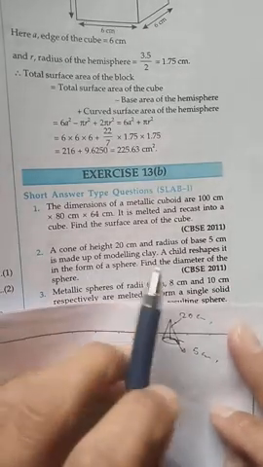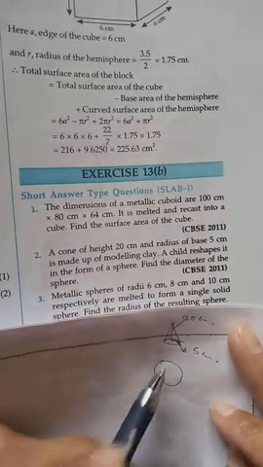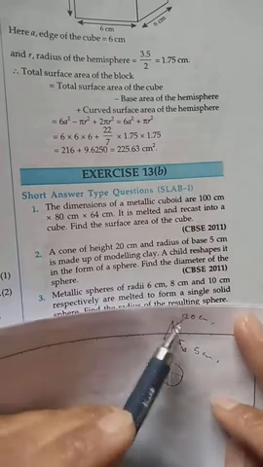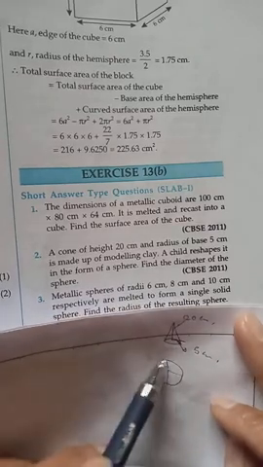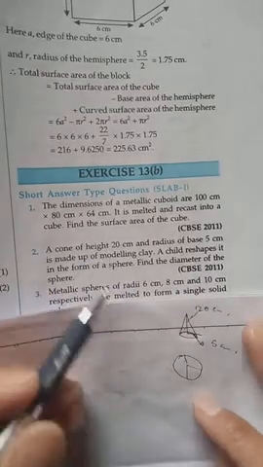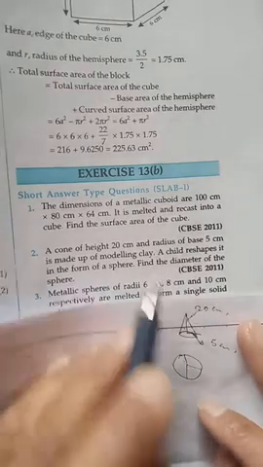Then what they do, they take the cone and reshape it in the form of a sphere. So whenever they say reshape, remember length, breadth and height may be different, but the volume will be the same.